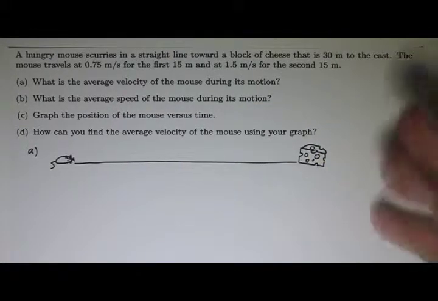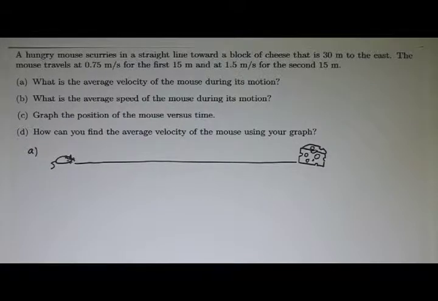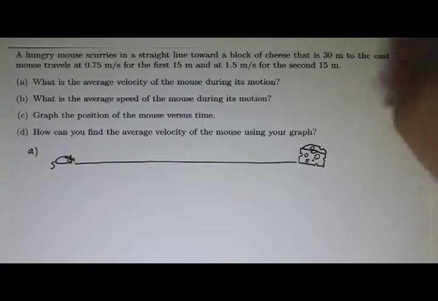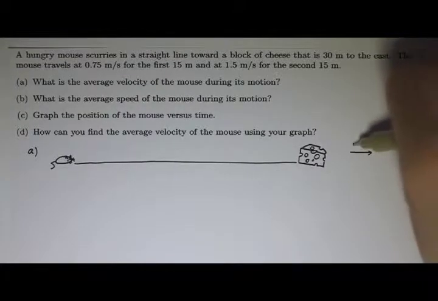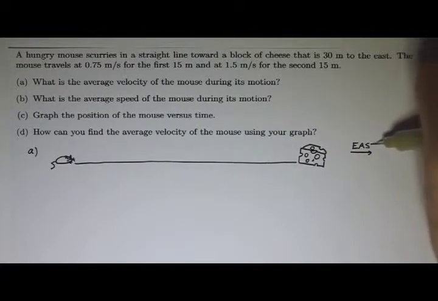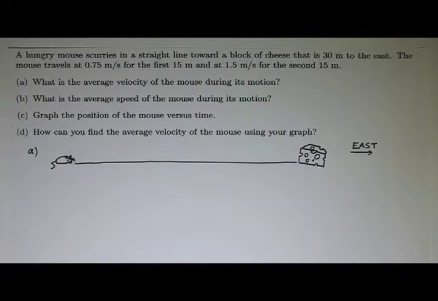Okay, mice love Swiss cheese. All right, so the mouse is traveling to the east, so that tells us that this direction is east, and that's probably going to be important when we look at vector quantities, where we do have to include the direction. Okay, and we want to know the average velocity of the mouse during this motion.